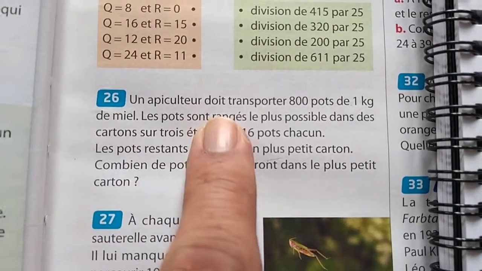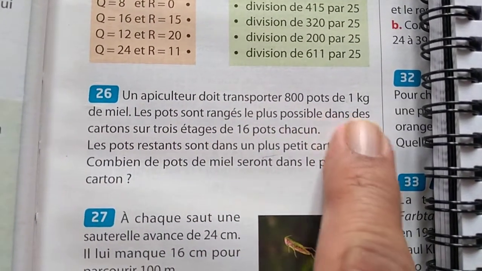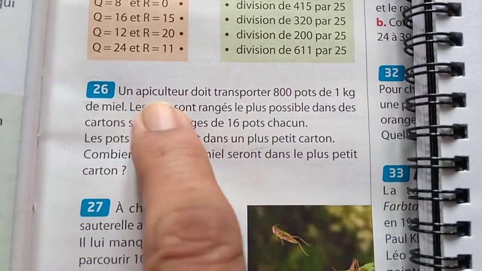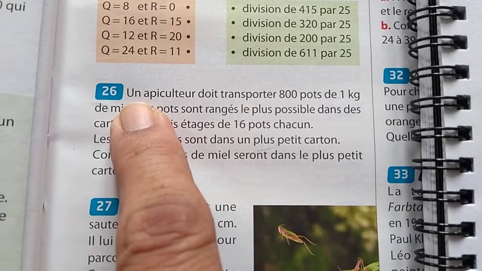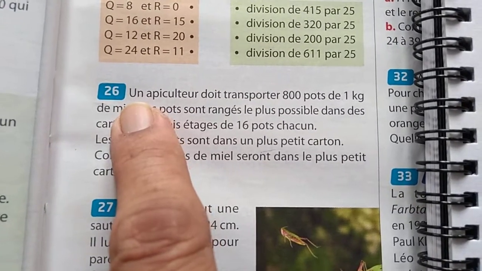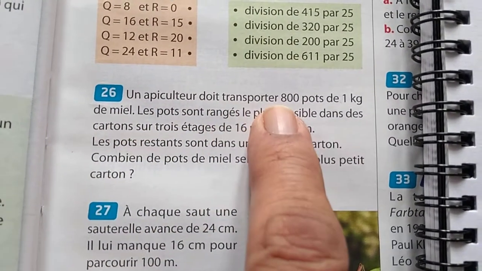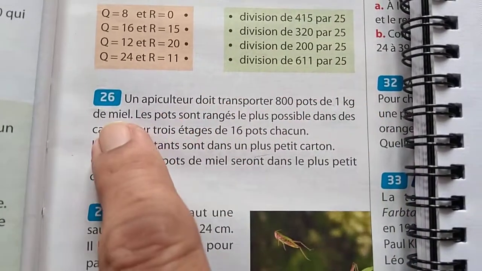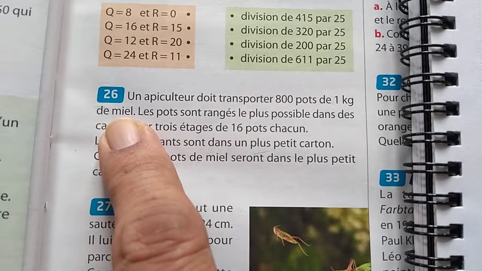So we'll do this problem. Un apiculteur doit transporter 800 pots de 1 kilogramme de miel. What is an apiculteur? It is a beekeeper or a honey maker. A beekeeper has to ship or transport 800 pots of 1 kg of honey.